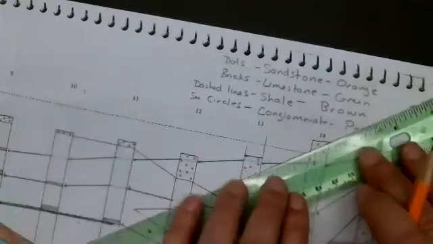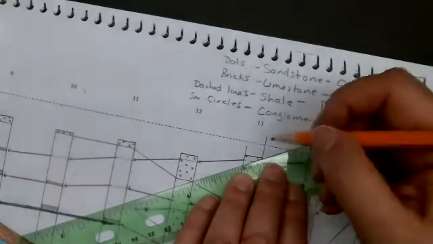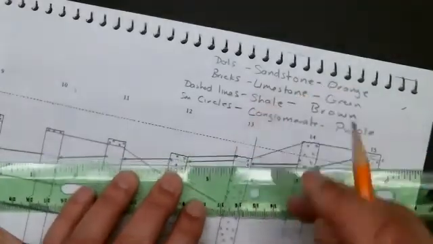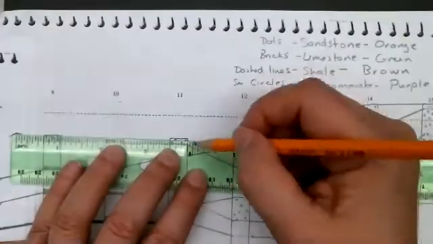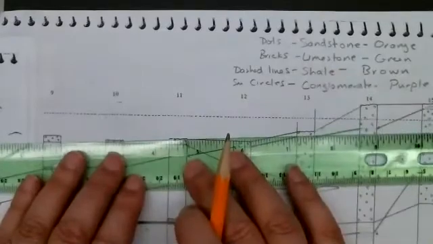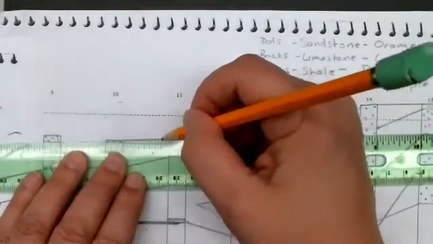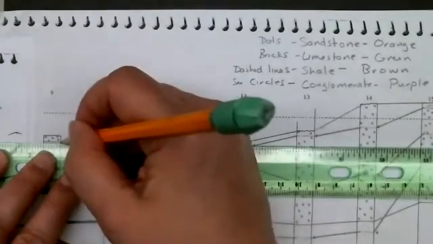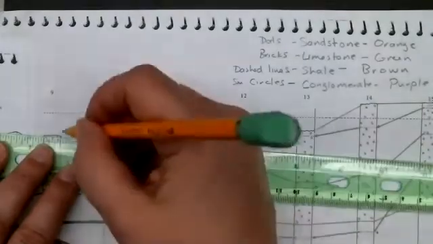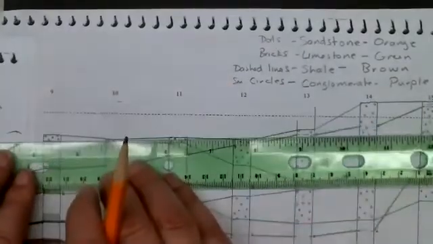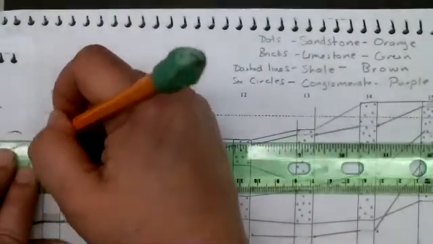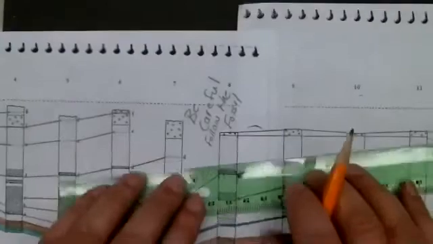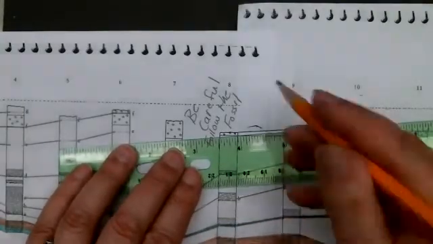So I'm just going to connect the tops of these together. So now the conglomerate gets thicker here.